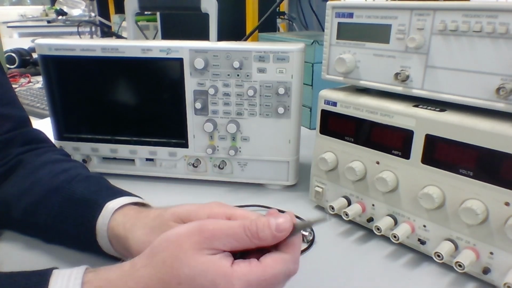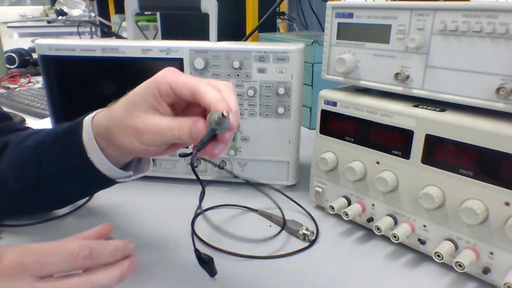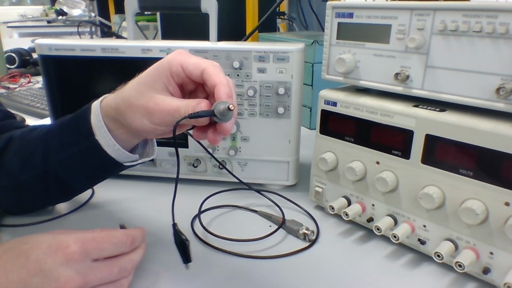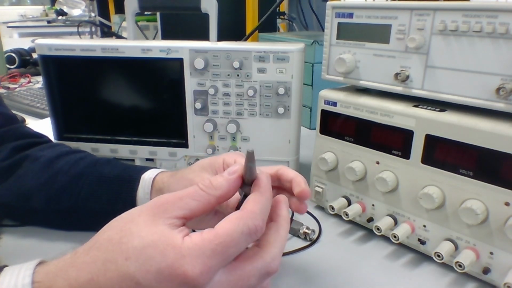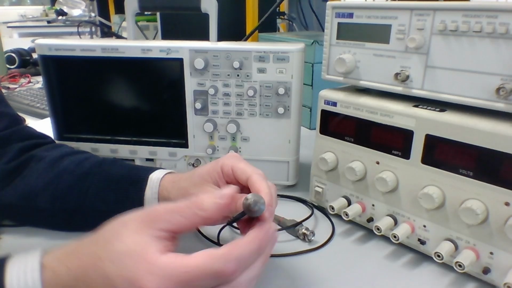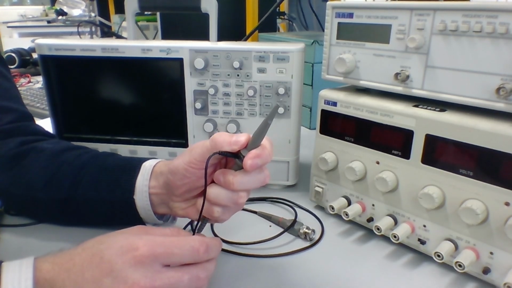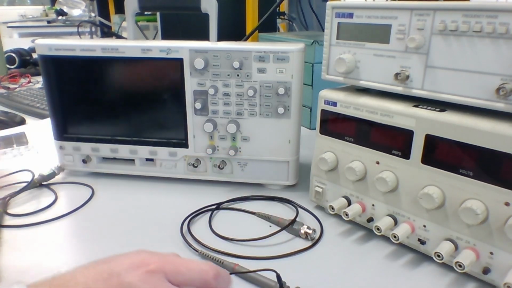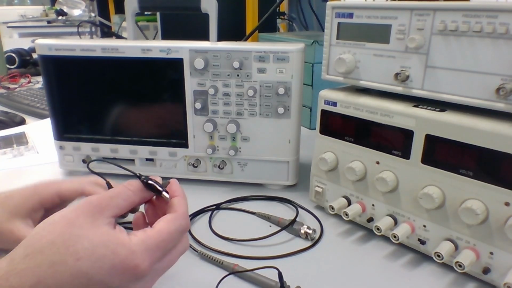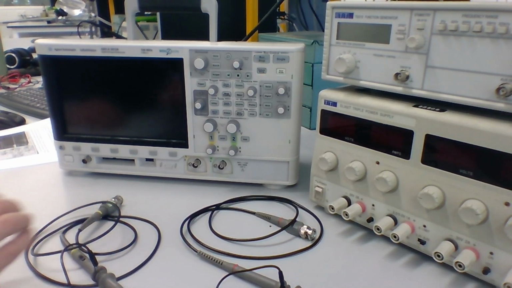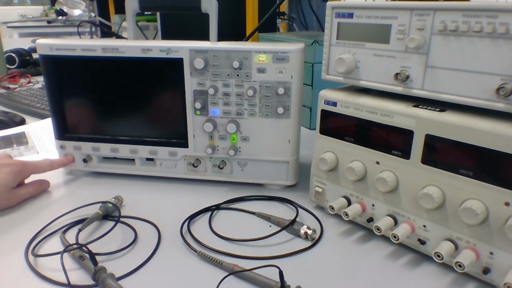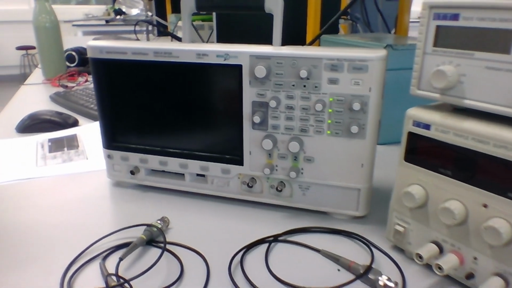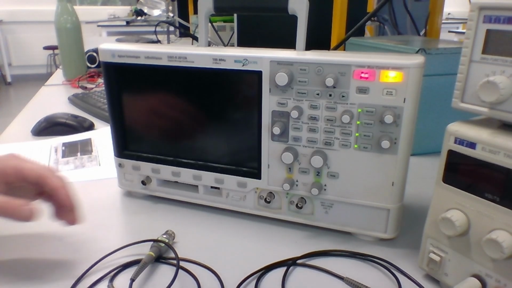If you really need to, you can pop this tip off to get a bare, more of a probe type tip instead of a hook. If you do that, make sure you slide the tip back on, press it back on afterwards. So we can use this hook here, or the probe inside of it, to measure our circuits. What we're going to do is take both of these probes, we need 2 of them, there should be 2 at each bench. We're going to turn the oscilloscope on, and while it's on, I'm going to hook up these oscilloscope probes as well. So let's move a little bit closer to the oscilloscope so you can see what's going on.